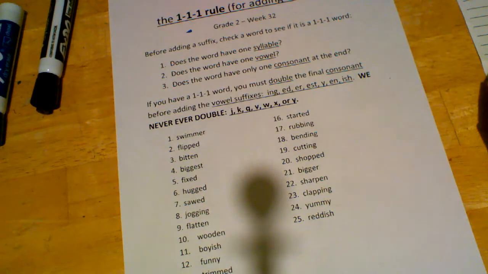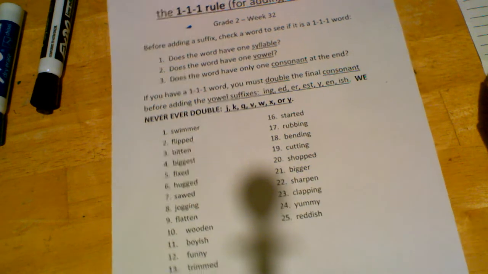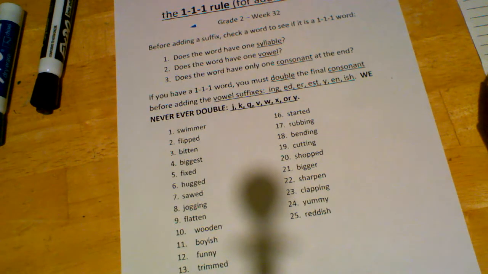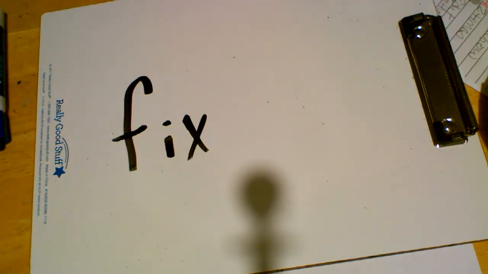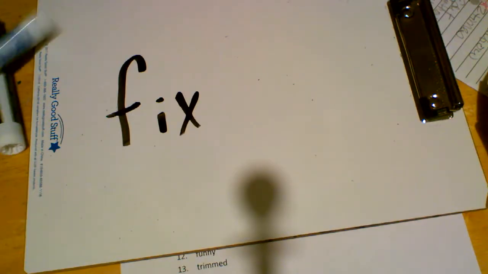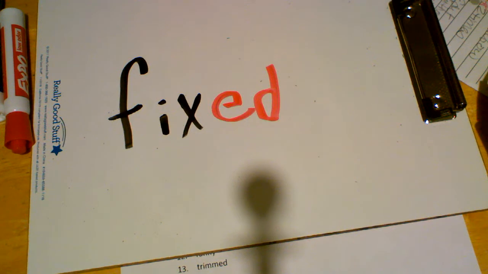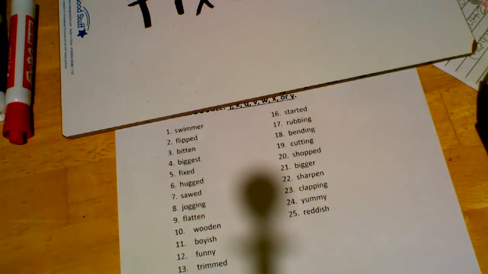All right, let's look at the rest of your words here. Oh, look at number 5, fixed. That's exactly what I was talking about up here with the X. We don't double it, even though the word is fix, F-I-X. We have fix, and we're adding an ed suffix. We do not double X's. They don't fall into that rule. Fix, mix, max, tax.